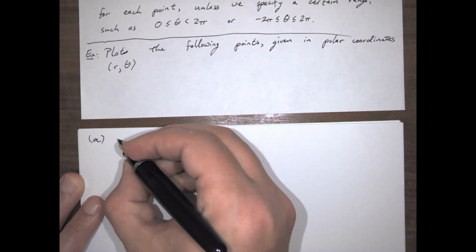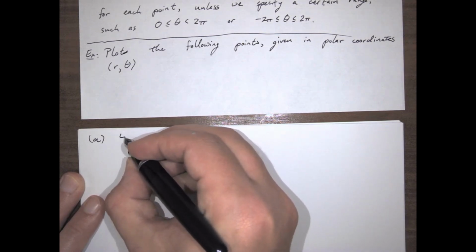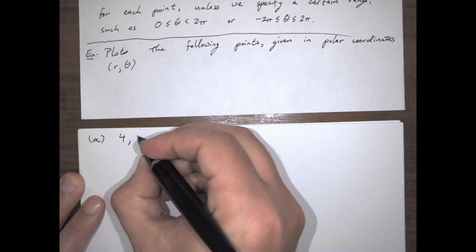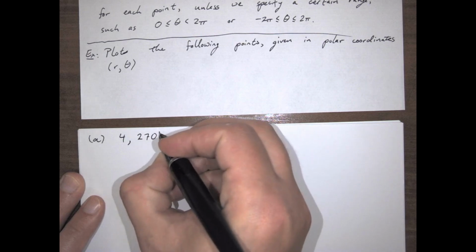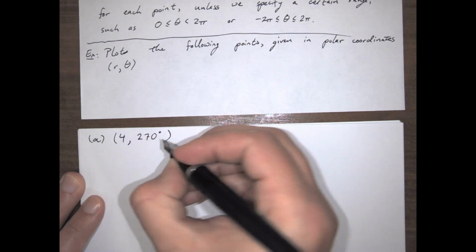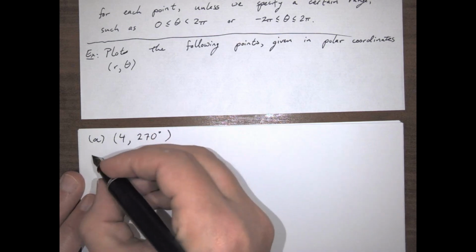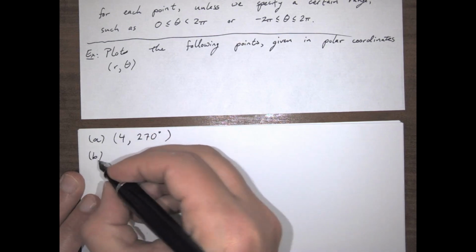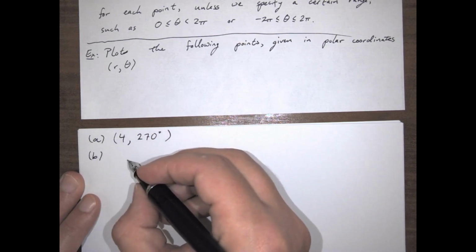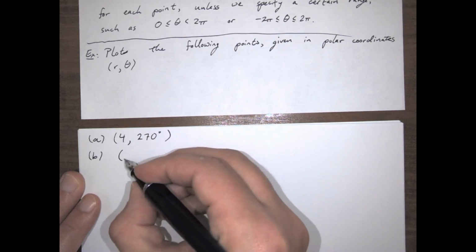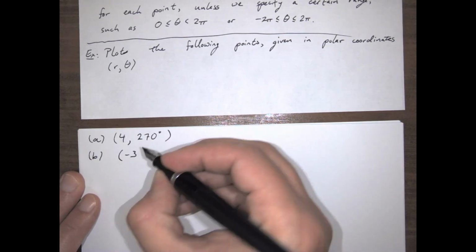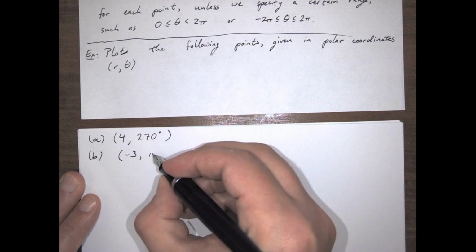So A, it's 4, comma 270 degrees. And the angle in polar coordinates can be either degrees or radians. It doesn't actually make any difference at all. Say for a second one, negative 3, comma pi.